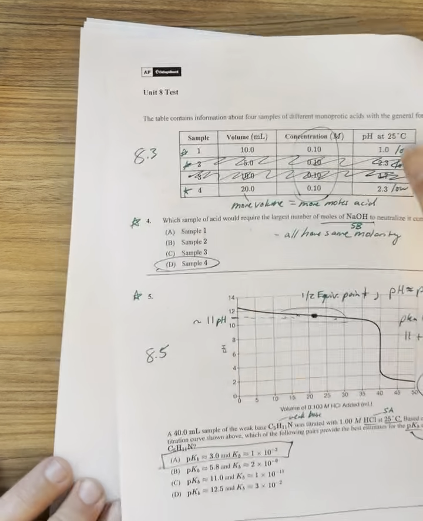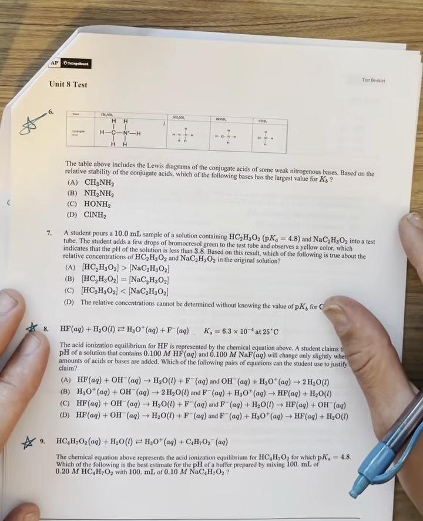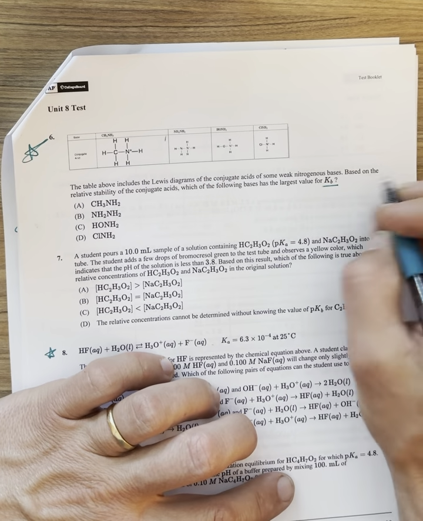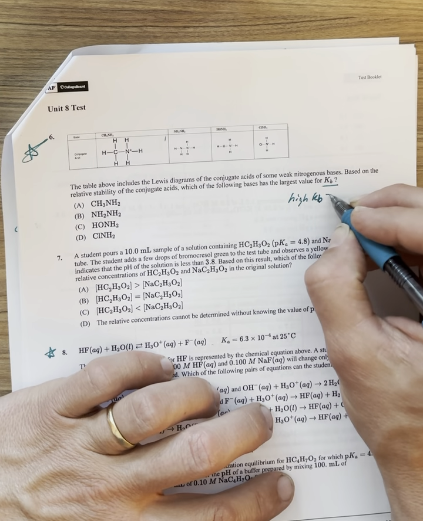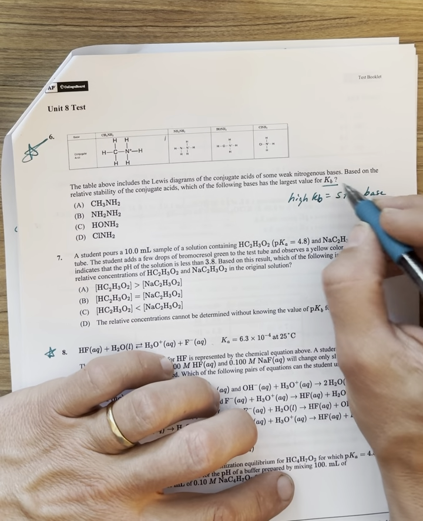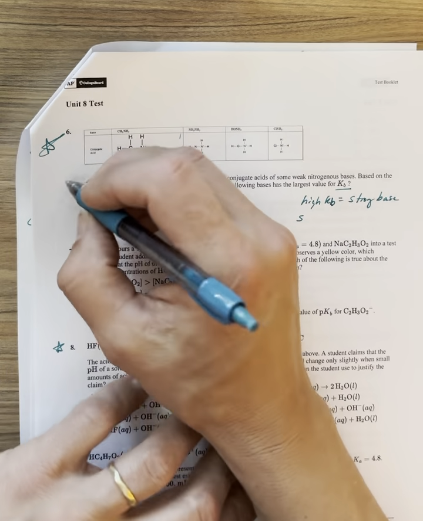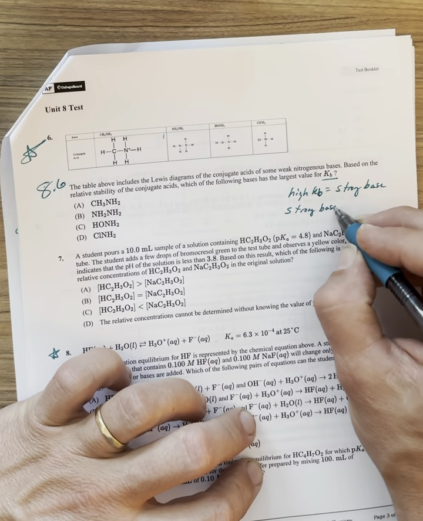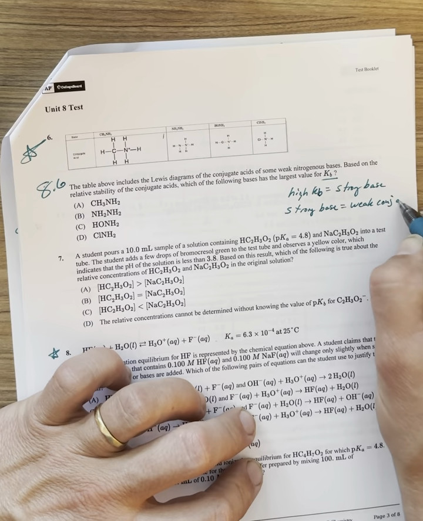Okay, now we're moving on to number 6. Remember, I started these so I wouldn't need to look. All right, so we're basically asked, what's the largest value for Kb? So a high Kb is going to be a strong base, right? It goes to products more, so the numerator is higher than the denominator. We learned in 8.6 that a strong base, how do we tell that? Well, it has a weak conjugate acid.